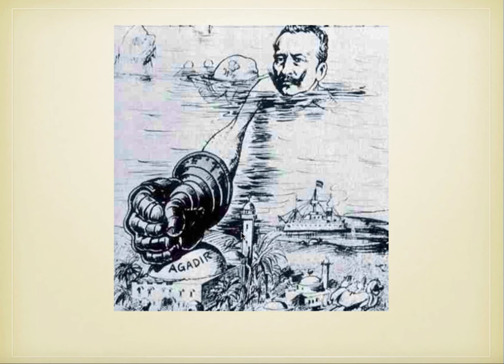A resolution would ultimately come, with France gaining control, in Germany's eyes, over Morocco, but France giving up some of their holdings in the Congo region of Africa. Both France and Britain are becoming more distrustful of Germany's intentions in Africa here. And that's just one example of imperialism leading to greater rivalries between European powers.